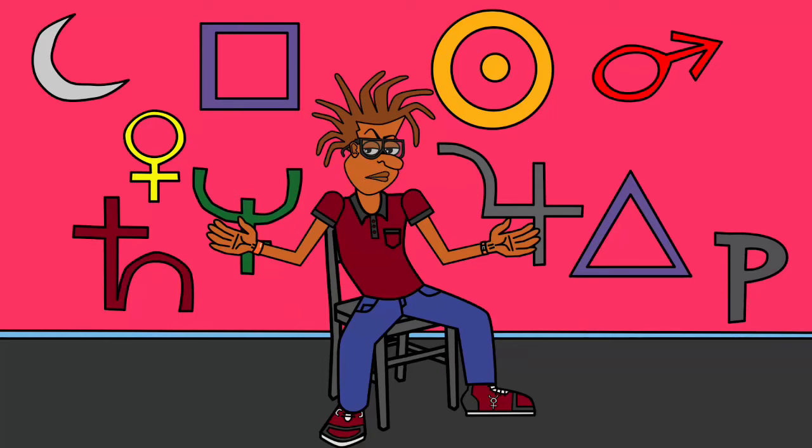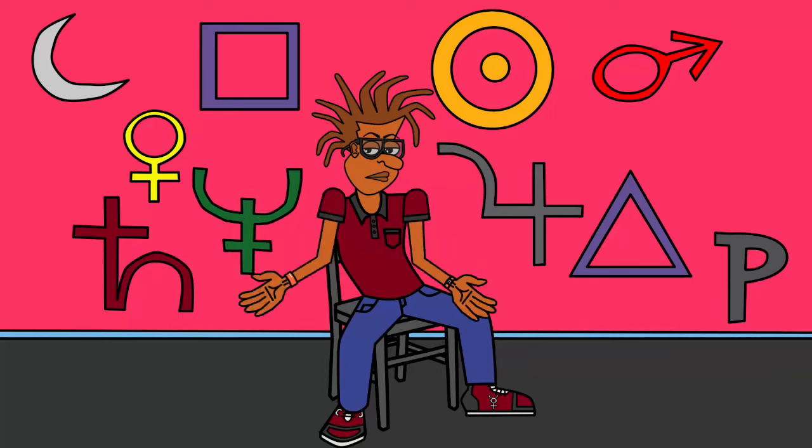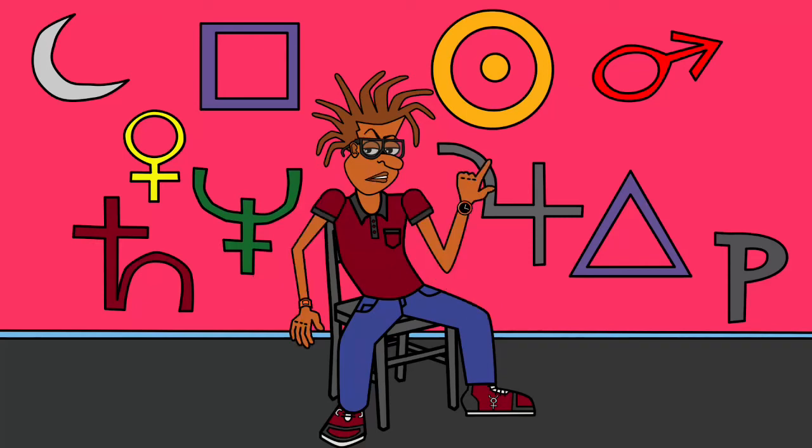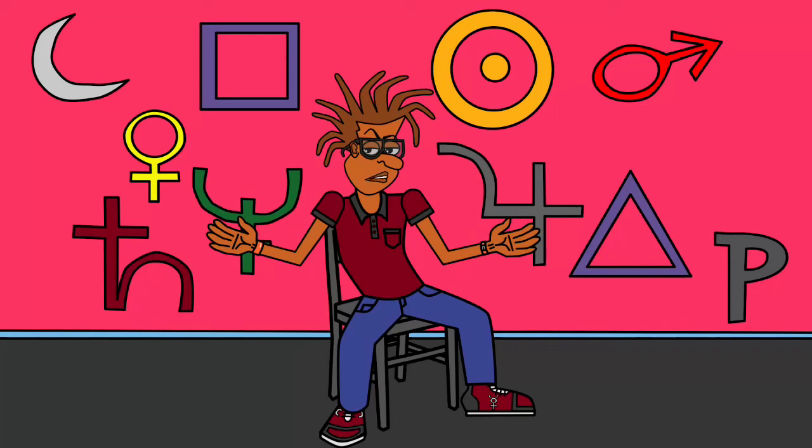The trine aspect is when 2 planets are 120 degrees apart from each other. This aspect brings good luck and opportunity. The energy between the planets involved with this aspect will be smooth and natural. Creativity and talents are enhanced when this aspect is in transit with the planets in your birth chart.